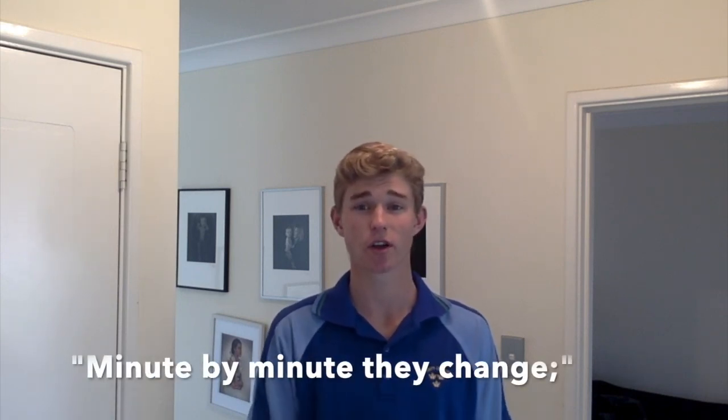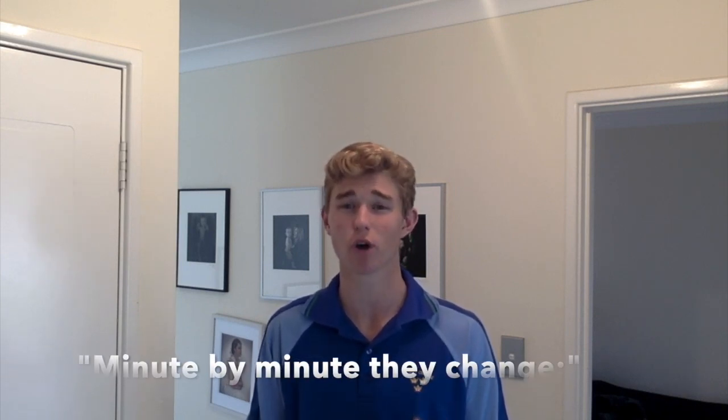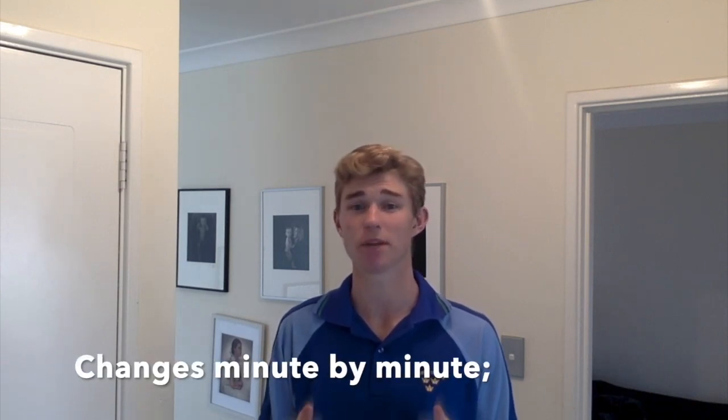previous two stanzas. He emphasises that minute by minute they change. The semicolon again breaks the rhythm to emphasise that the natural world is ever-changing, regardless of human influence. This is furthered by Yeats's use of chiasmus, where 2 lines later he writes that nature changes minute by minute.